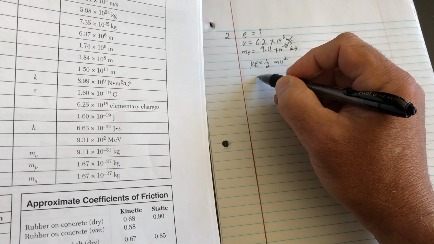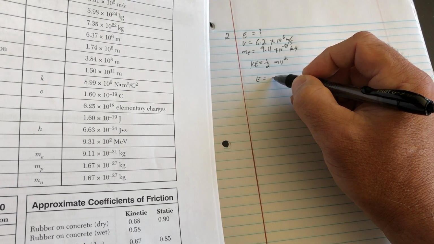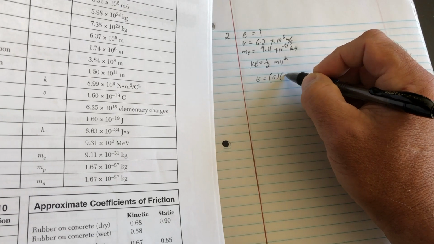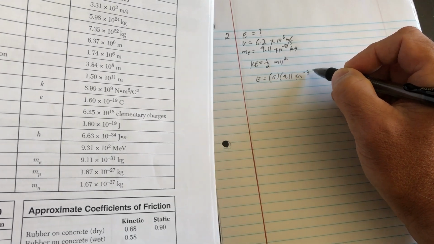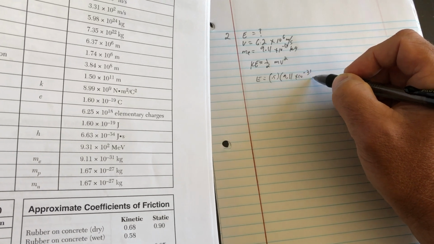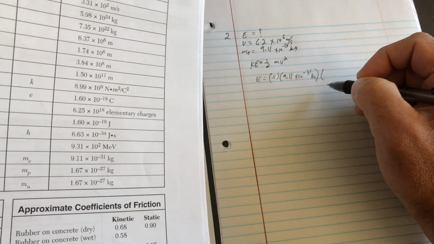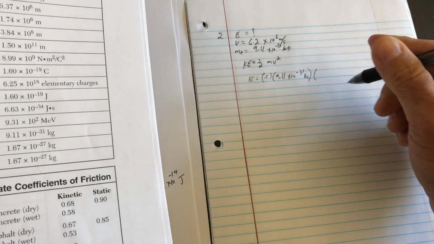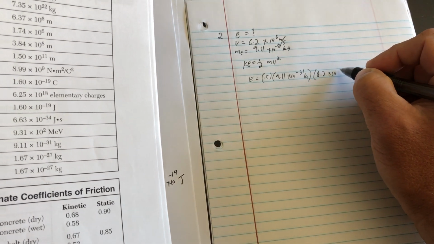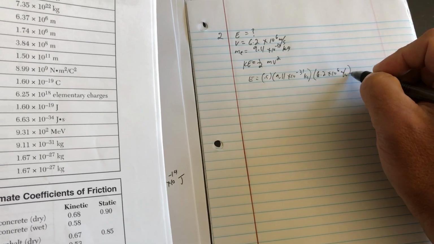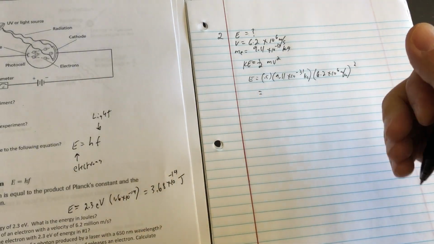So this energy is going to be 1/2 times 9.11 times 10 to the negative 31 kilograms times the velocity squared, 6.2 times 10 to the 6th meters per second, and I have to square that.